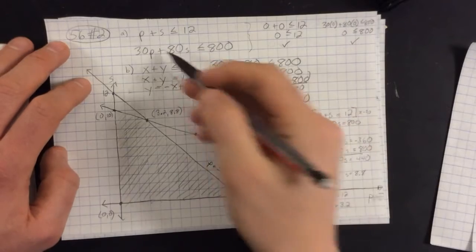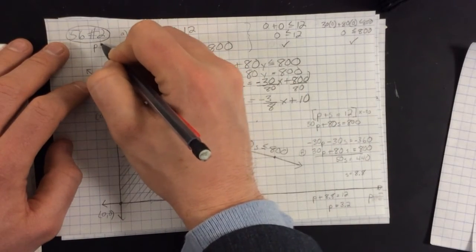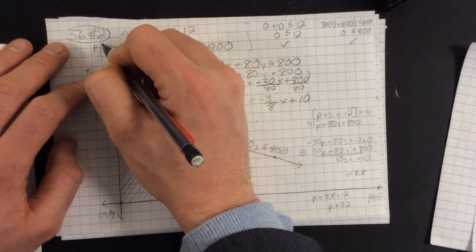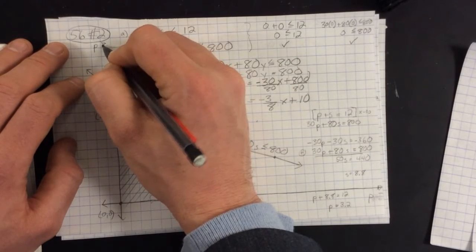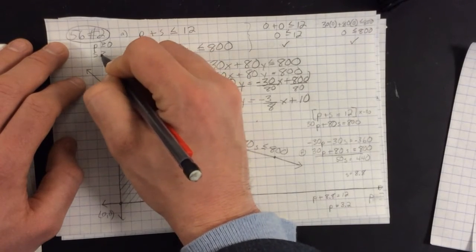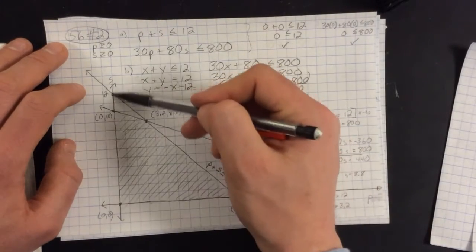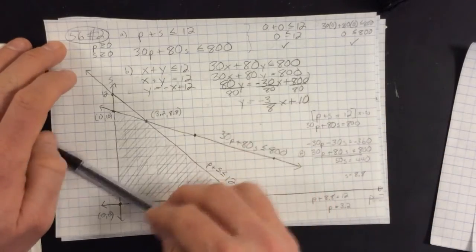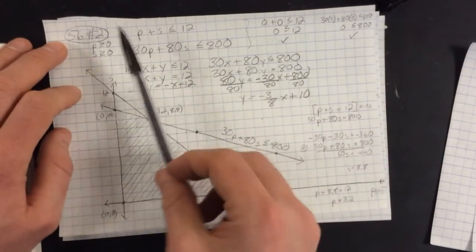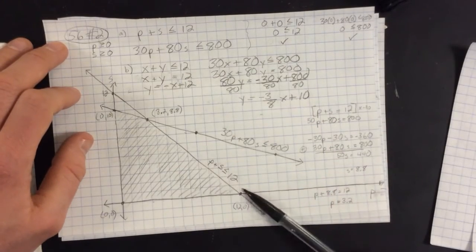Oh, and we need to also add in the following two inequalities, because you can't have a negative number of boxes. So we're going to do P has to be greater than or equal to 0, and S has to be greater than or equal to 0. And those are just going to restrict us to the first quadrant here. So we need to be below this line, and positive P and S values. So that's this region here.